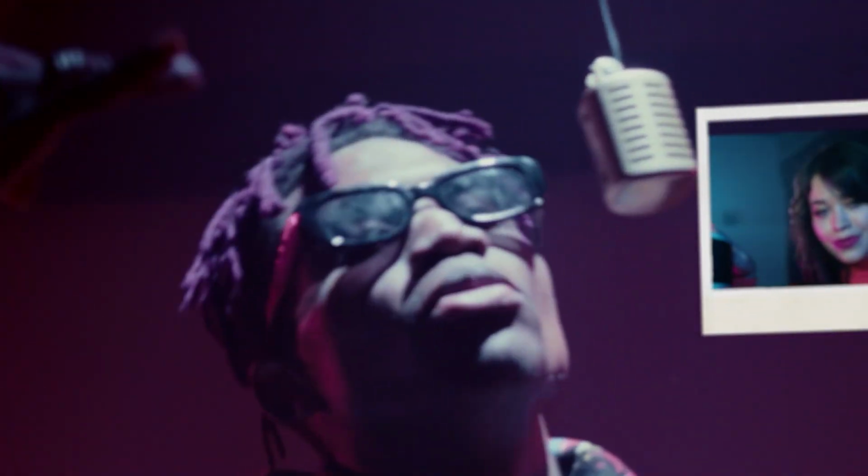Today I'm going to show you how to create this crazy 3D motion track Polaroid effect in After Effects. By the way, my name is Bonnie Odin from Pixodin. Without any further ado, let's jump right into After Effects.